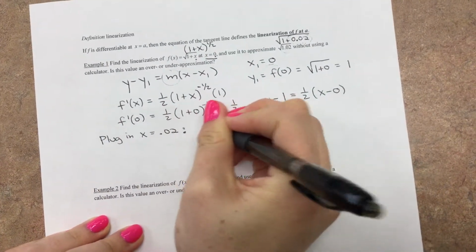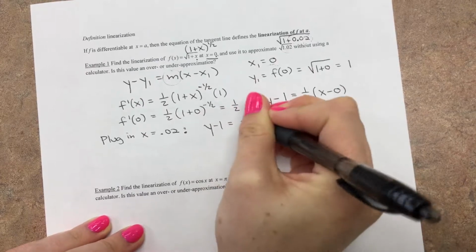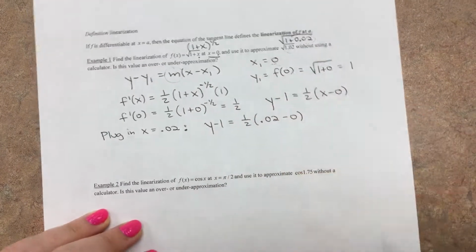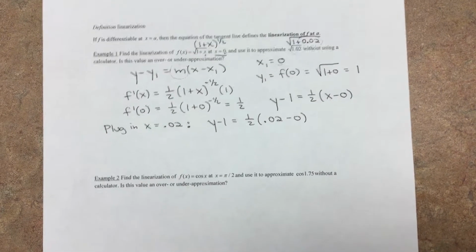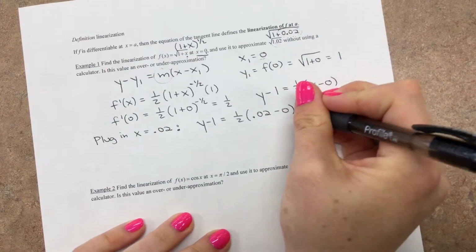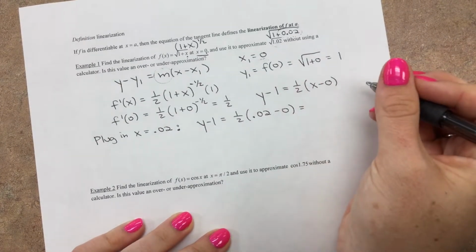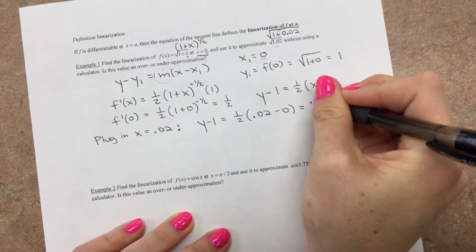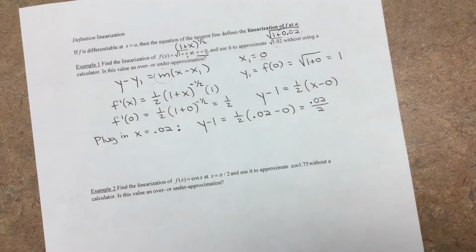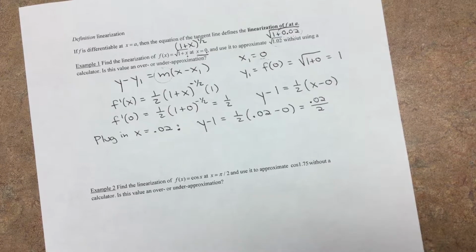So we'll have y minus 1 equals 1/2, and we're just going to literally replace this x with 0.02 and then minus 0. So we'll clean that up, see what it ends up simplifying down to. On this right-hand side, this will be a weird decimal inside of a fraction thing for right now. We've got 0.02 divided by 2, but we can very easily get that cleaned up. So if we divide that by 2, we end up with just 0.01.